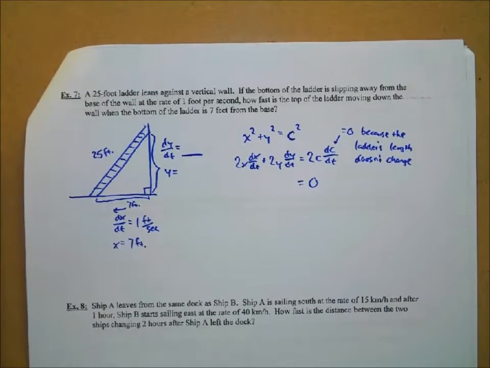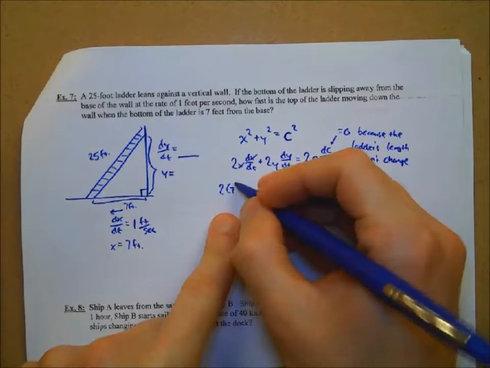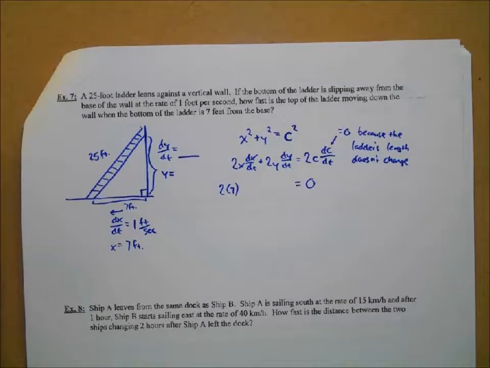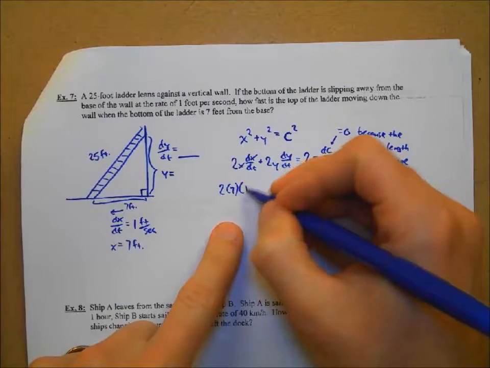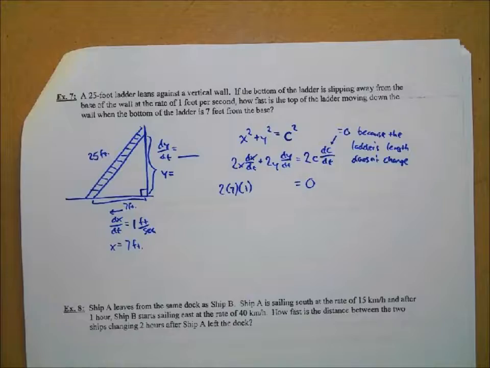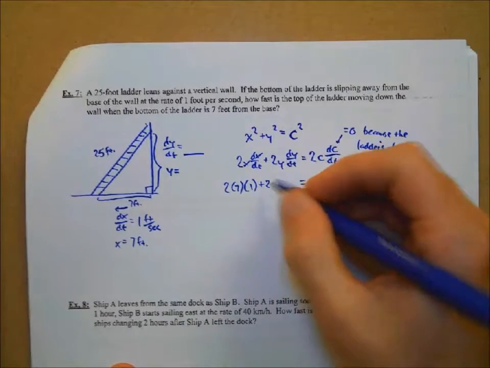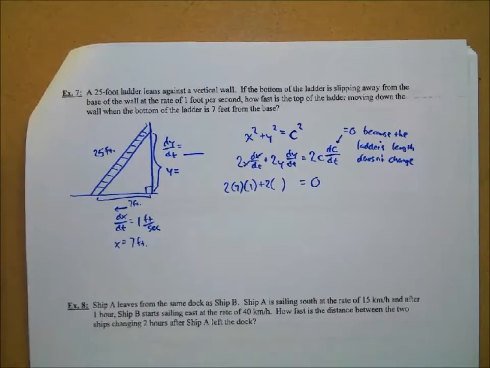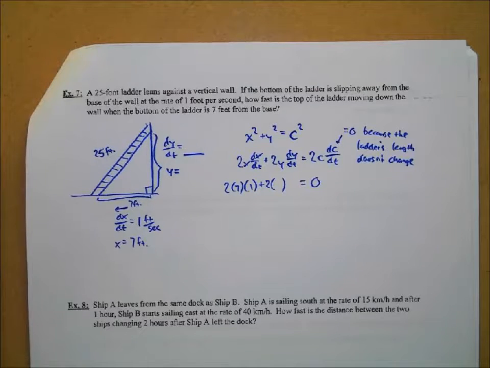Okay? All right. What can we put in for x? 7. We've got that. What can we put in for dx/dt? 1. Plus 2 times, what can we put in for y? Uh-oh, we have to solve for it. That's right. How can we solve for the y?